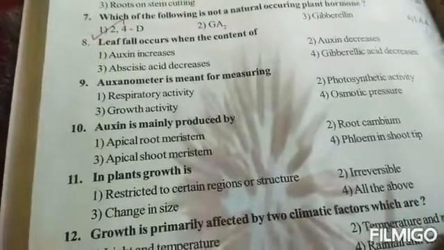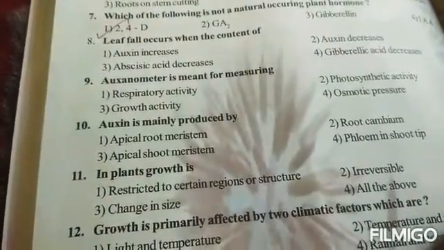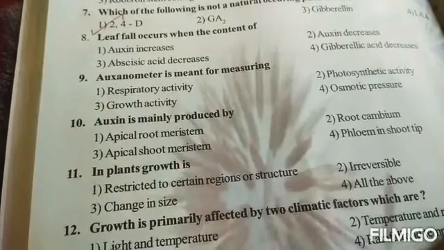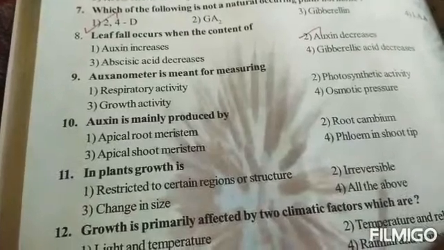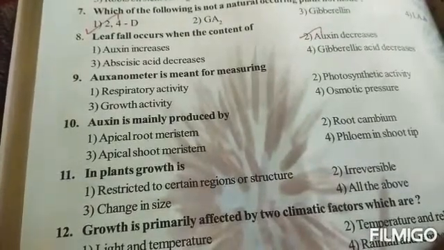So the answer is 2,4-D. That's dichlorophenoxyacetic acid. Next, leaf fall occurs when the content of auxin decreases. Auxinometer is meant for measuring respiratory activity, photosynthetic activity, growth activity, osmotic pressure. So it's very easy, growth activity.